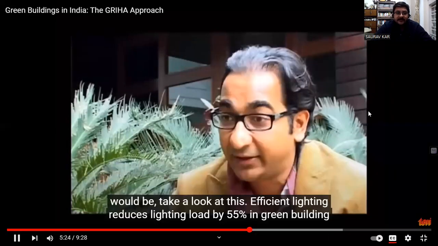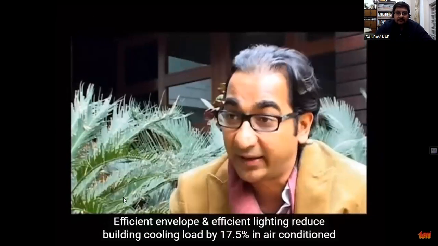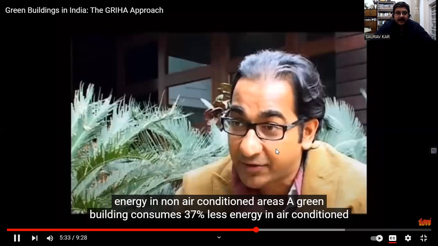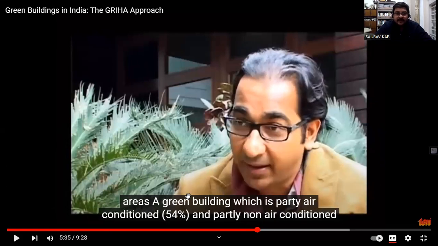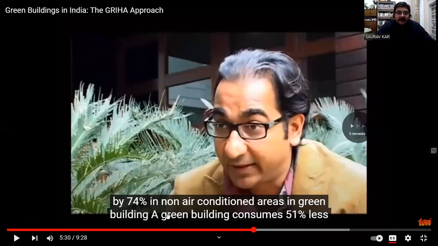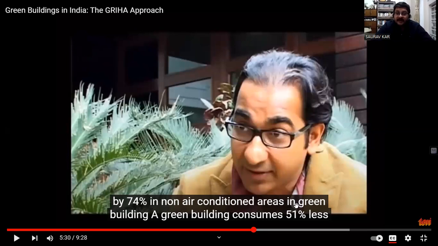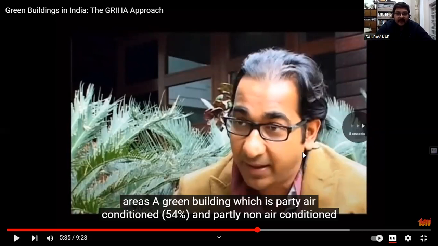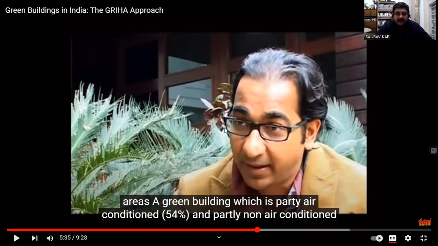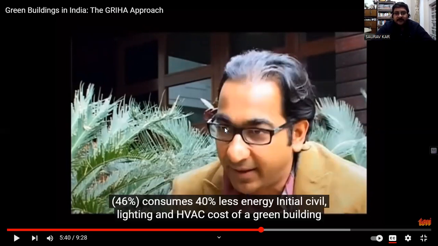Efficient lighting reduces lighting load by 55%. Build efficient, all these things. Efficient energy reduces lighting load by 55% in green buildings and by 75% in non-air conditioned areas in green buildings. A green building consumes 51% less. In areas which are partly air conditioned 54% and partly non-air conditioned 46%, it consumes 40% less energy.